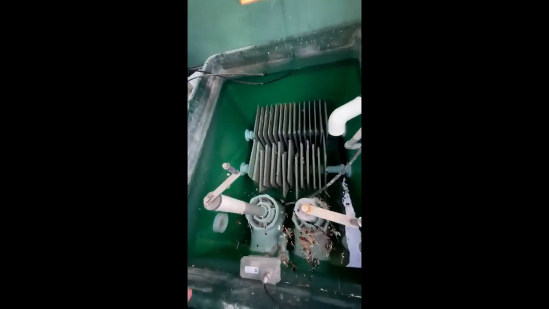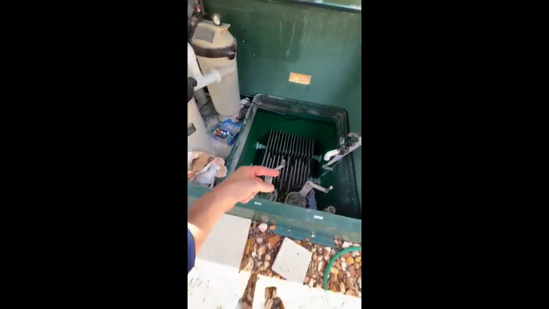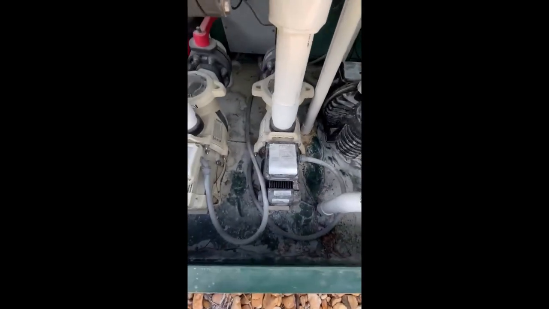Follow me. We're going to go over here. The water then travels as it's pulling up through the motor. Here is where it comes out. Now we get to the motor section.